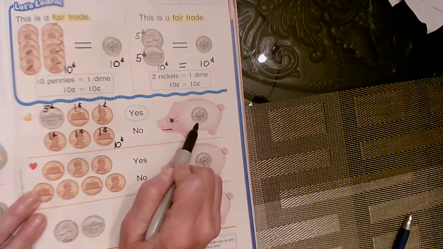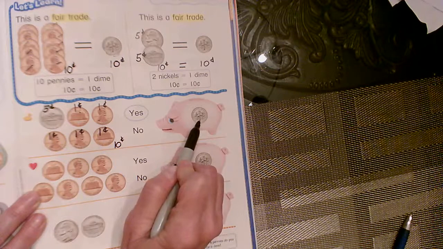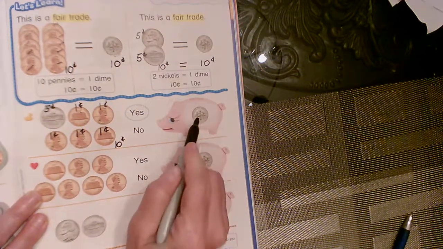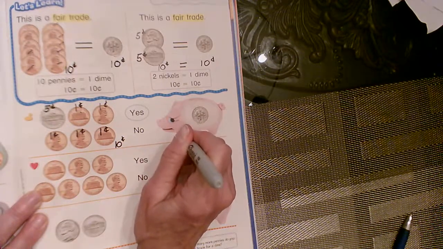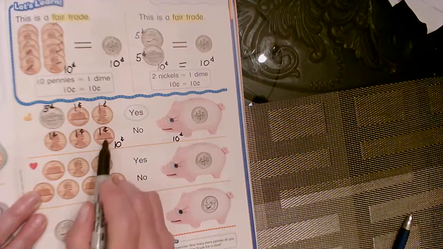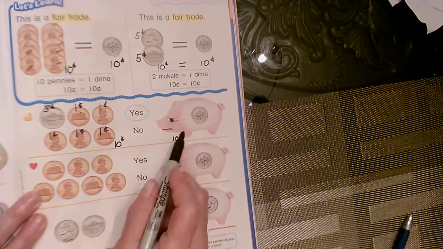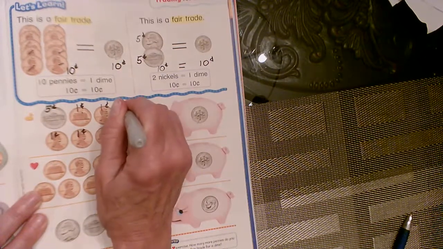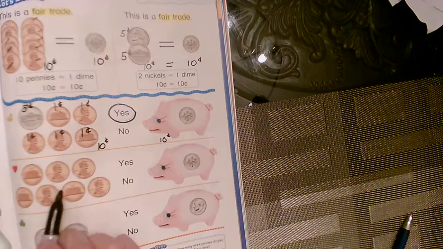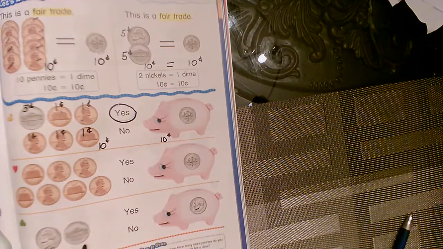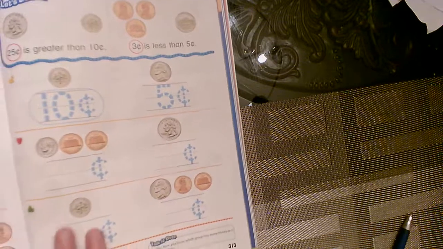What's over here in the piggy bank? Yes, that's the tail of the dime. So a dime is worth how much? That's correct, 10 cents. So are those equal? 10 cents equals 10 cents. So I would circle yes. Okay, I want you to do the same thing on the last two and then turn over on the back.